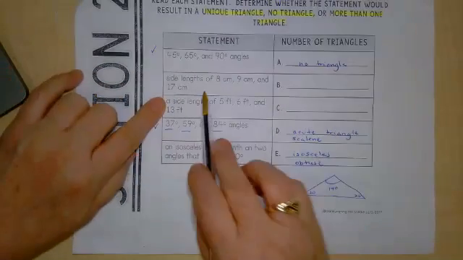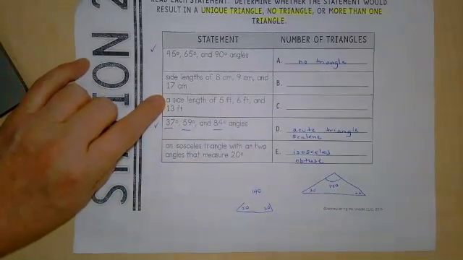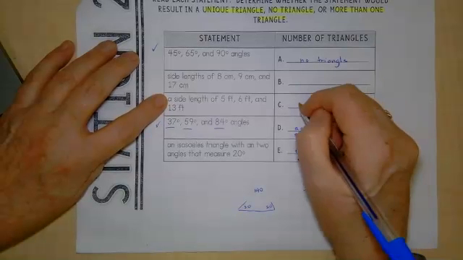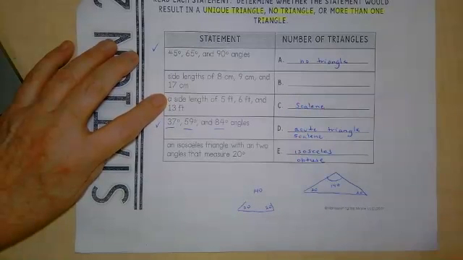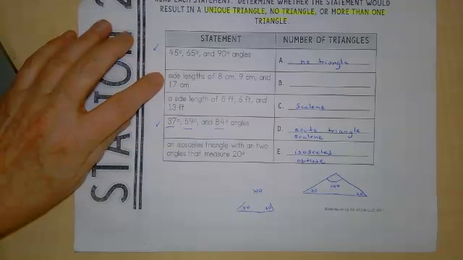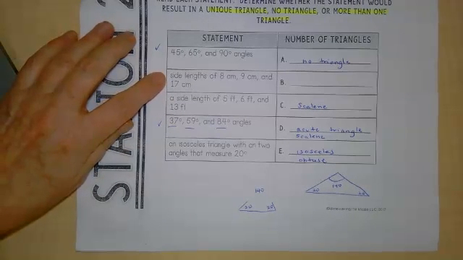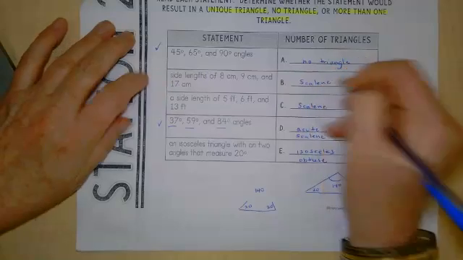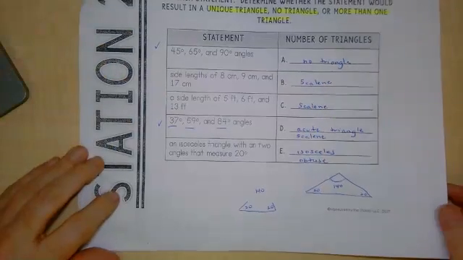A side length of 5 and 6 and 13. All three sides are different. What do we call those? Scalene. Because it can't be a triangle. The side lengths 8, 9, and 17. Scalene again. What do you think? So far, so good? Sure.